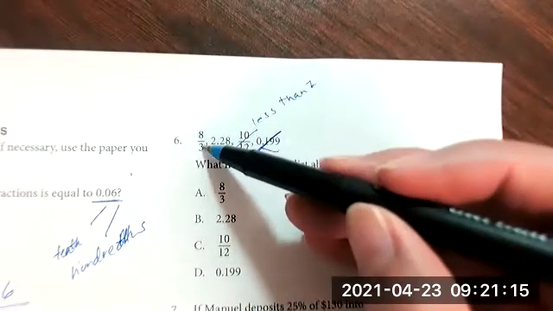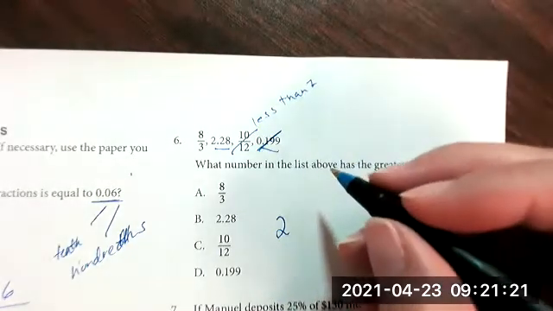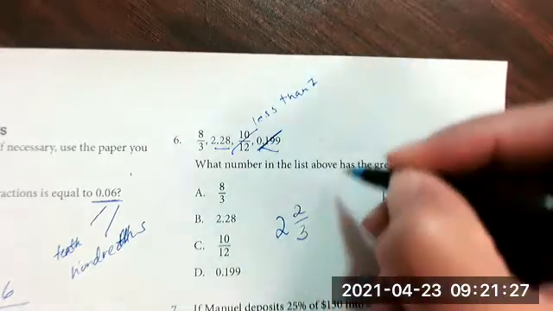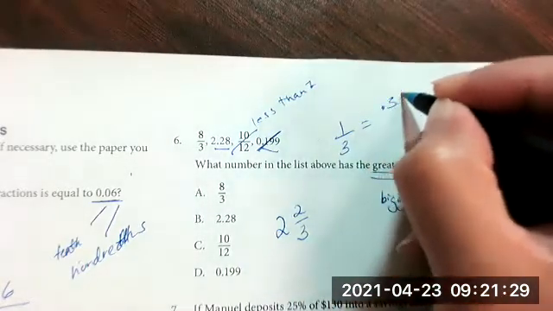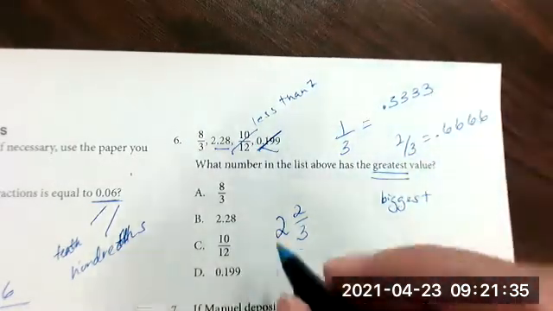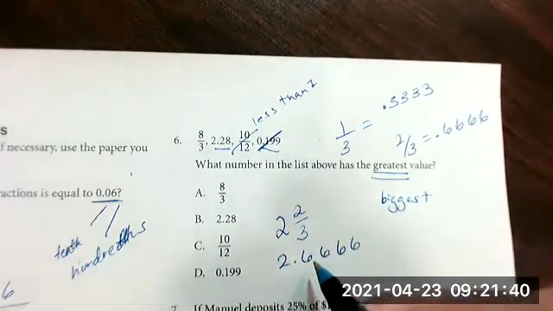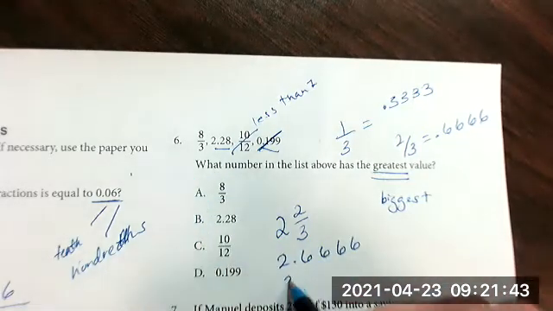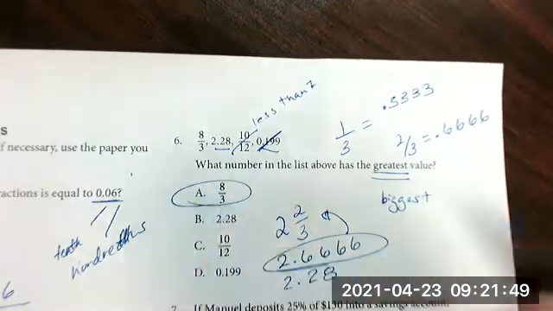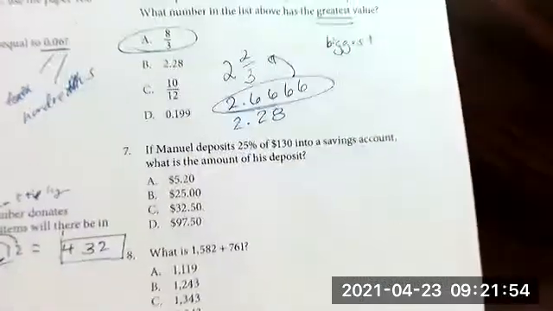So now we're going to say how many 3s go into 8? And that's 2. 2 times 3 is 6. You have 2 left over. So that's 2/3. Remember that 1/3 is 0.3333. So 2/3 is 0.6666. So really this is 2.6666. And a little bit of logic there too as well, and you have 2.28. And this one is bigger, which is going to be 8/3. Okay, that is for number 6.